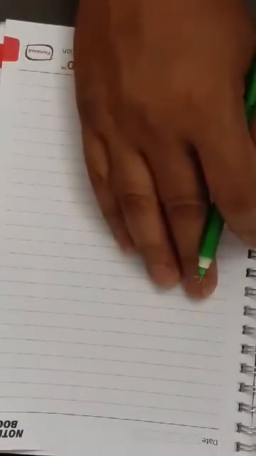But if I say the name of any drama or poem or a total book or a novel, we also use quotation, but it will be double quotation. How?